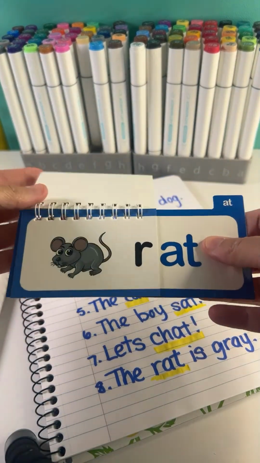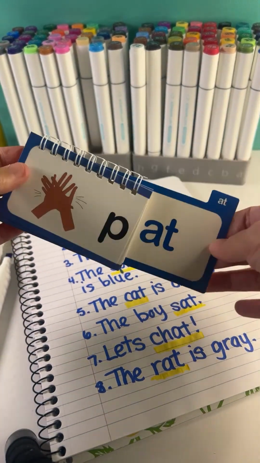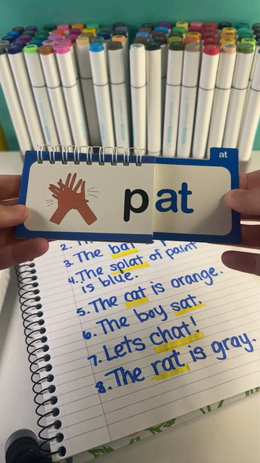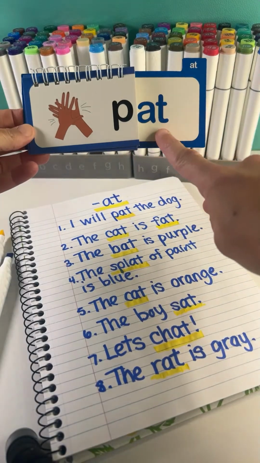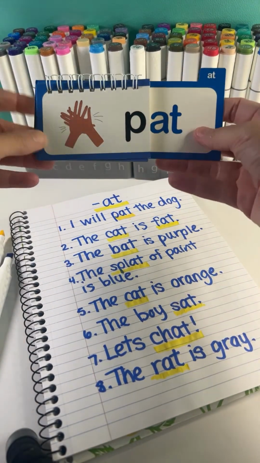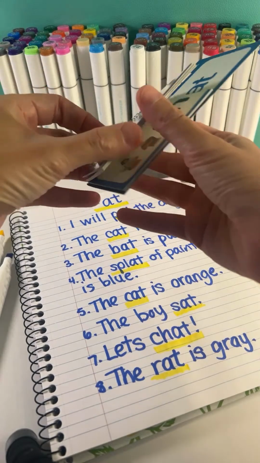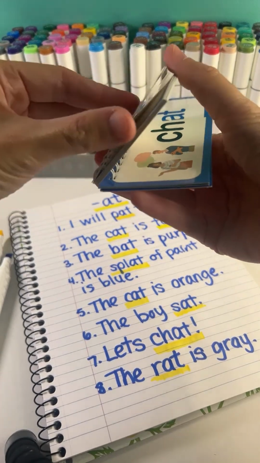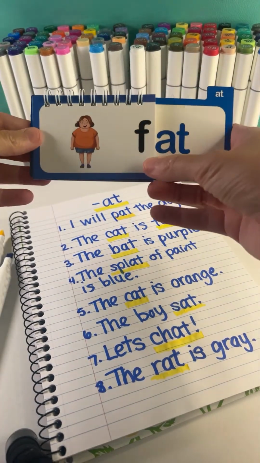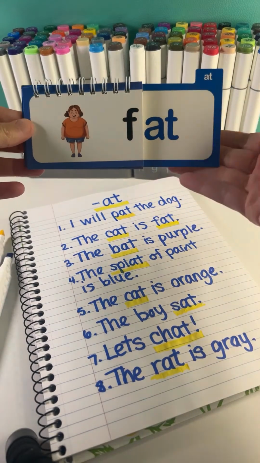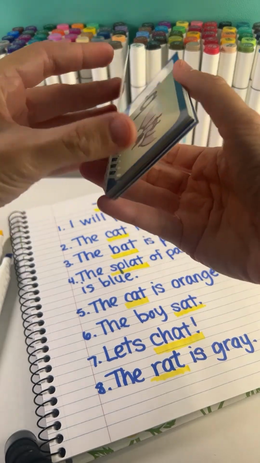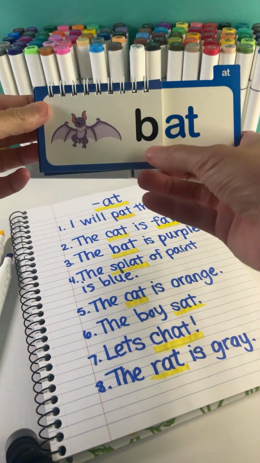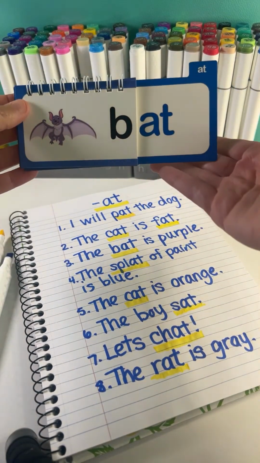Now that we've had all of this practice with our at words, let's try to read them all by ourselves. P, at, pat. Our next word, f, at, fat. Great job. Our next word, b, at, bat.